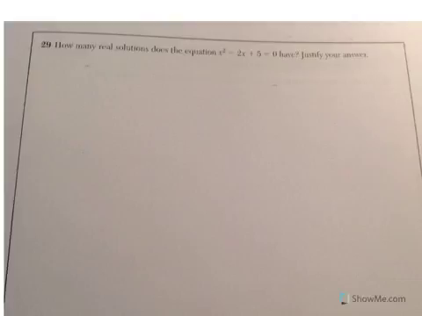Number 29: How many real solutions does the equation x squared minus 2x plus 5 equals 0 have? Justify your answer. Well, one thing you could do is type this into y equals, and you could look at the graph. Okay, and your graph looks something like this.